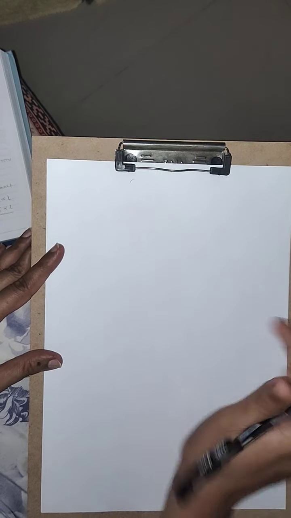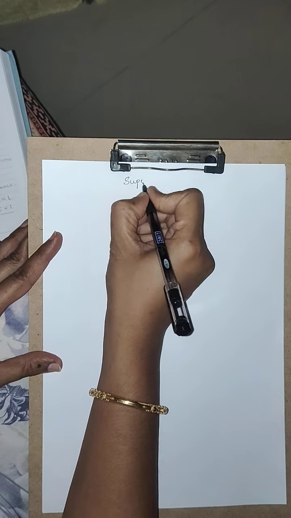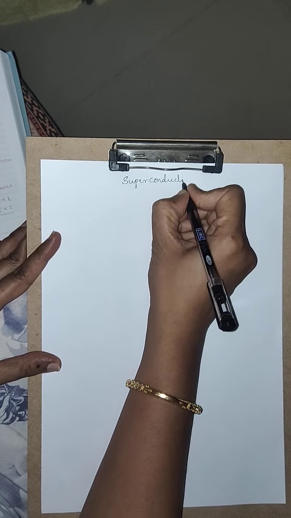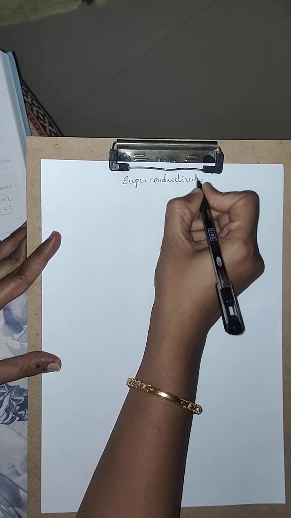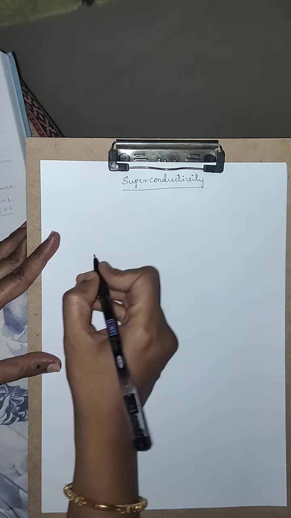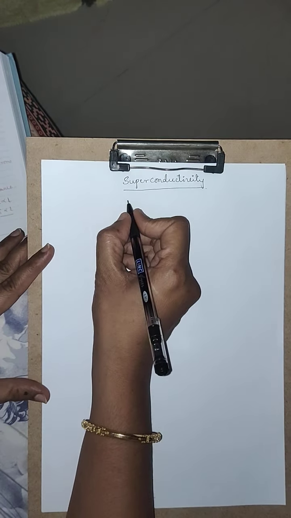Hello students, today we are going to discuss superconductivity, which is part of the fourth unit, that is condensed matter physics.